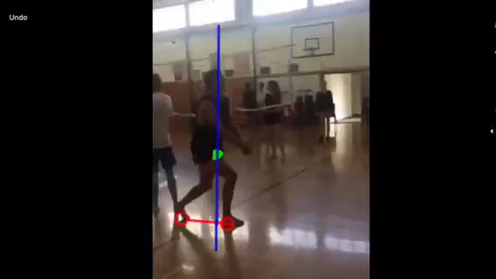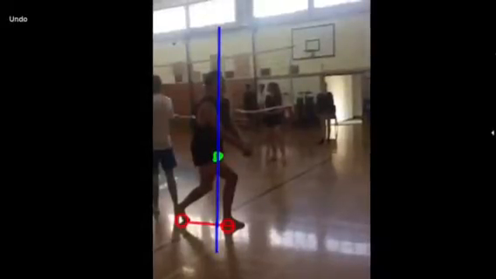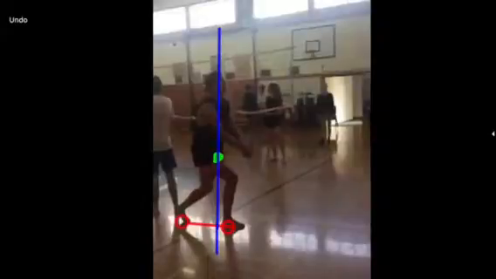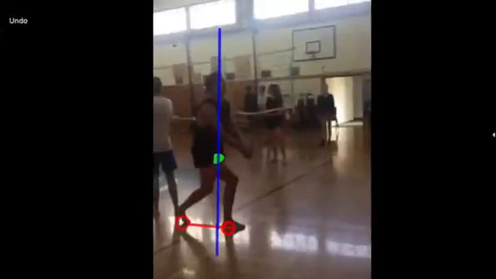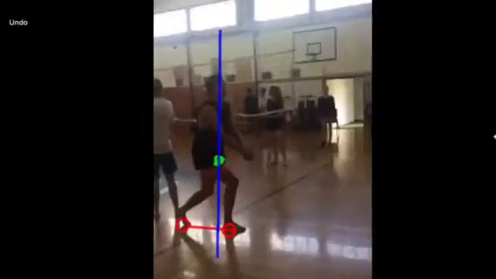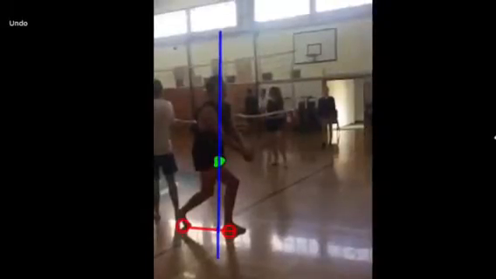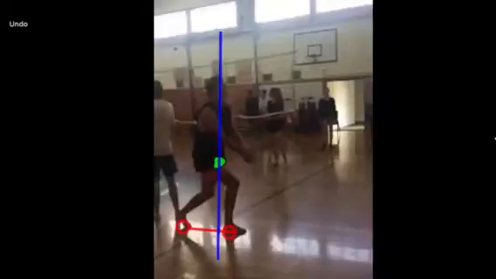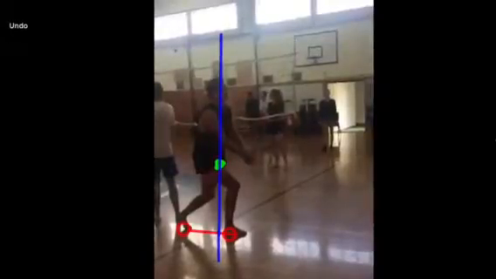When analysing balance and stability from my pre-test video, in this photo when I'm lining up the ball and getting in position to pass, the red drawings show my base of support, the green dot is my centre of gravity, and the blue line is my line of gravity. As you can see in the photo above, I am stable.